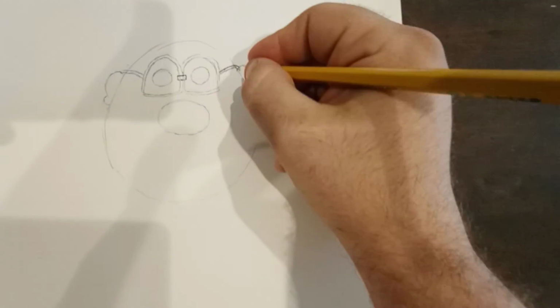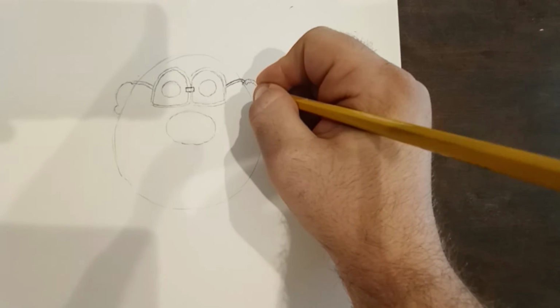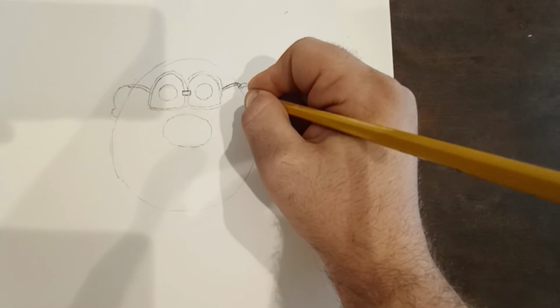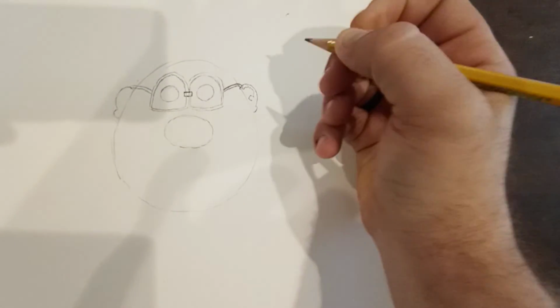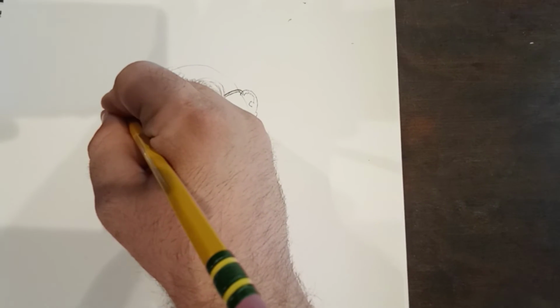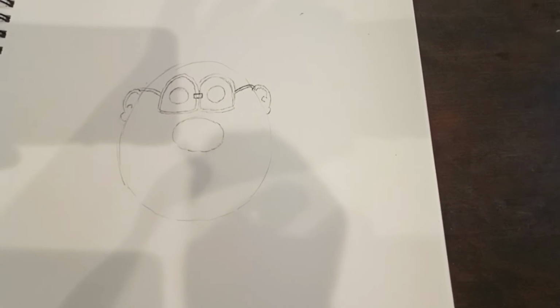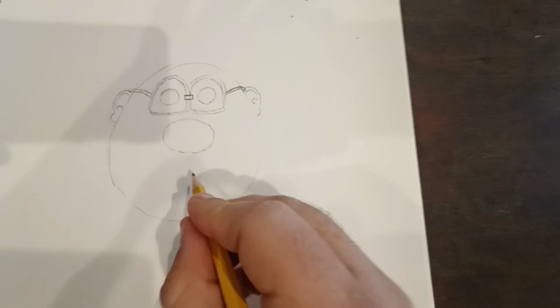And then for the inside of the ear, when in doubt, you just go off of how your ear looks. You know, you got this guy there. Do the same thing here. This guy's kind of got some outward ears. You know, he's a little goofy looking. And that's fine. Now we can move on to the smile.